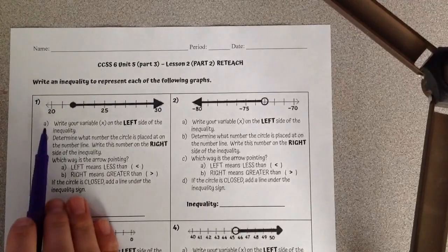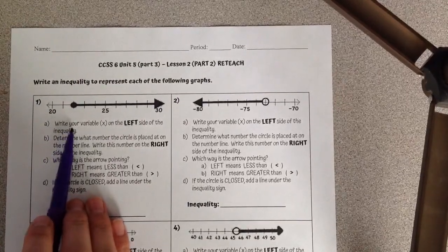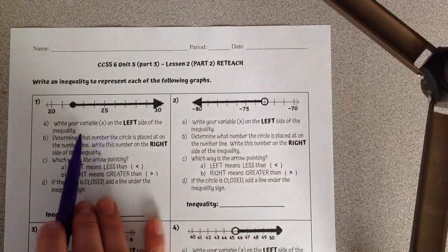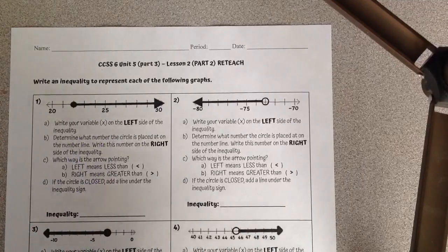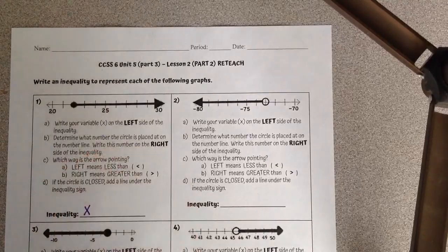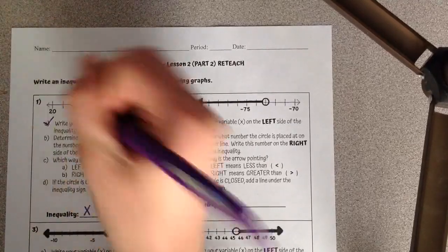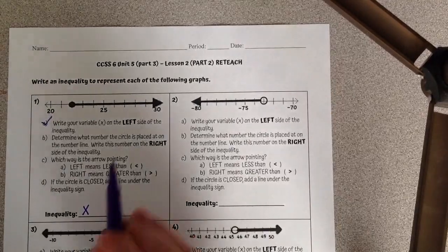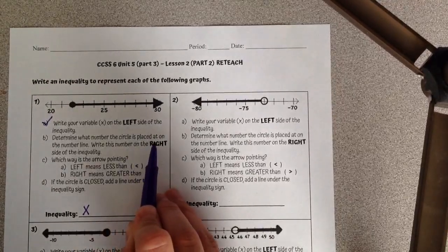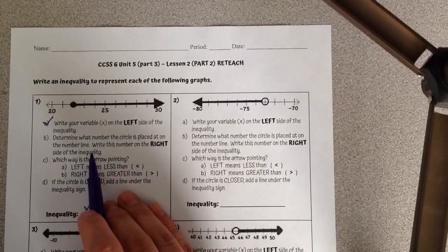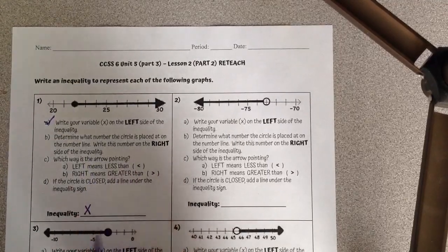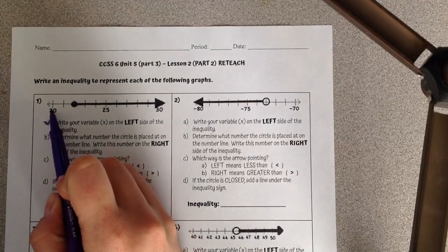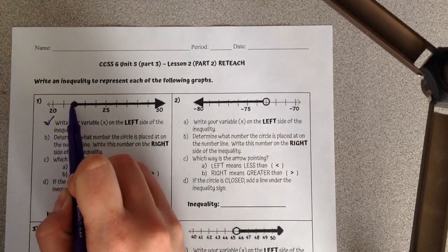The first thing you should always do is write your variable, and we always use x on the left side of the inequality. Basically, you write the x first. Okay, so I did that. Determine what number the circle is placed at on the number line, and put that to the right, or second. If this is 20, 21, it is at 22.